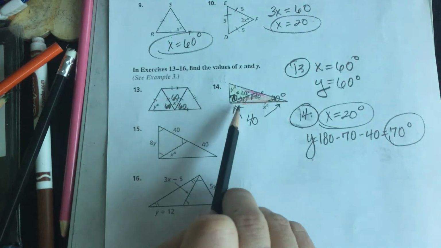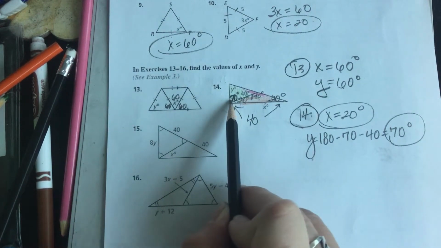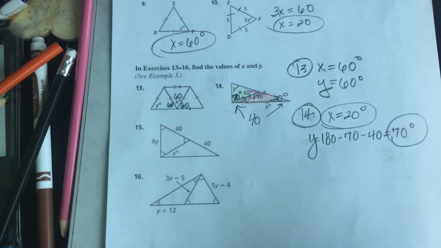Now again, I went at that right angle mark, and I knew the part in my orange triangle was 20, so that makes the part in the other part of the green triangle 70.